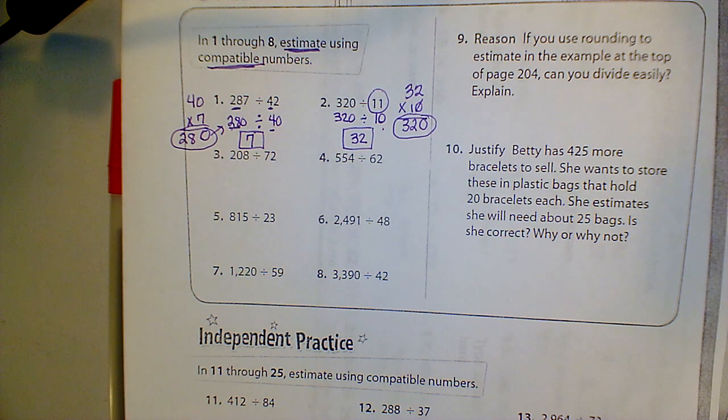Is 200 going to be real easy to divide by 72? 210, right? That's got a back end 0 as well, but it's a lot closer to the number 208.